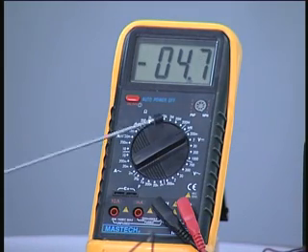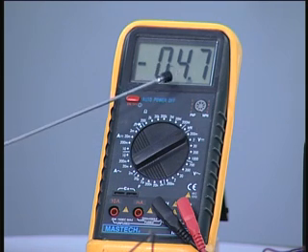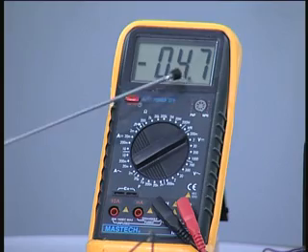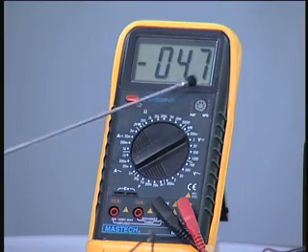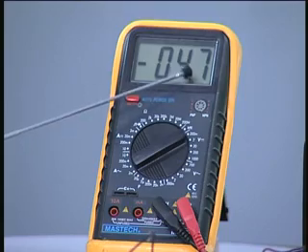You see I have put it in millivolts, 200 millivolts range, and the voltage measured is minus 4.7 millivolts. So the voltage at pin number 2 is minus 4.7.